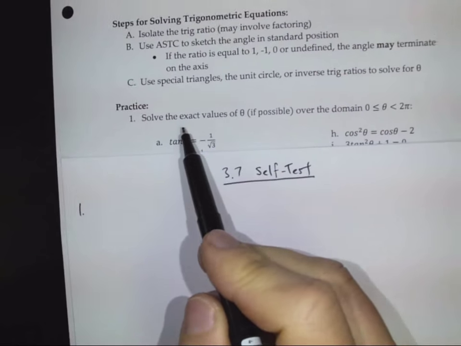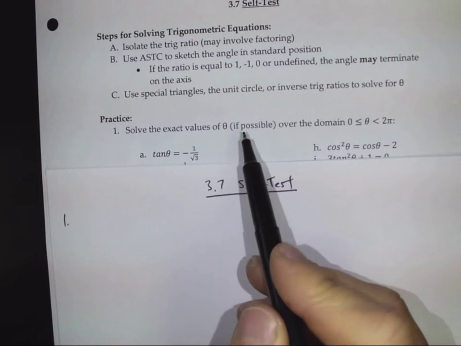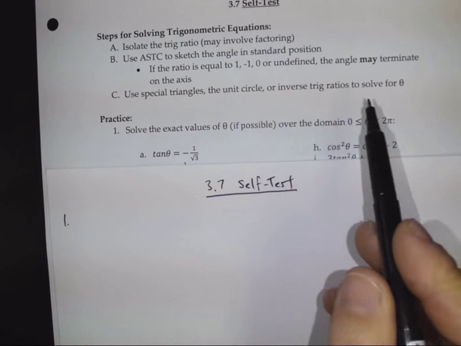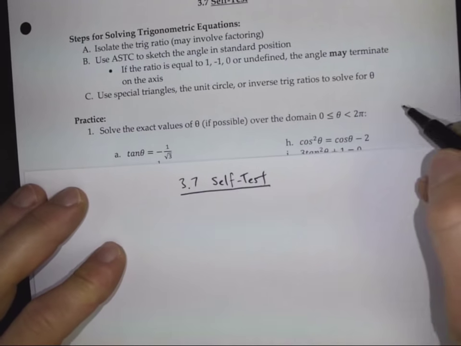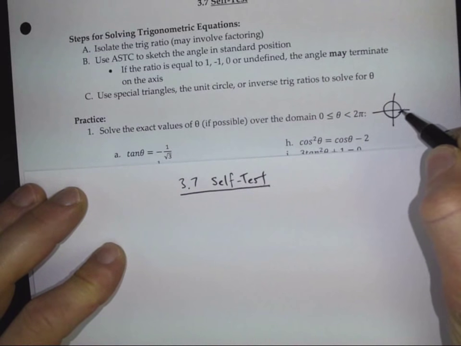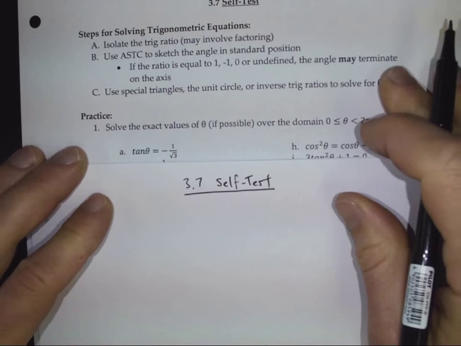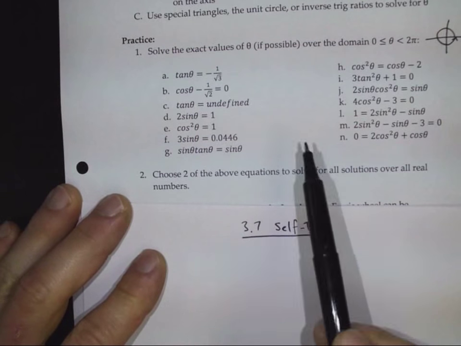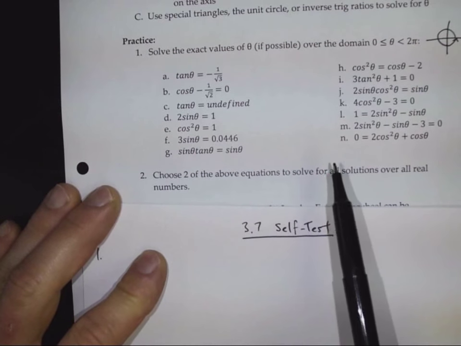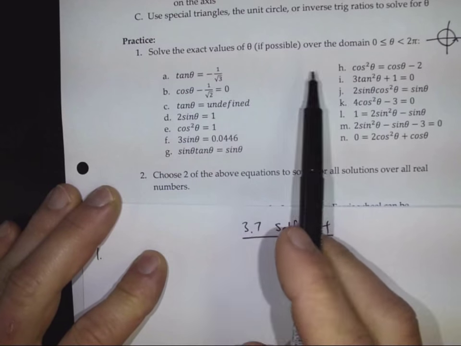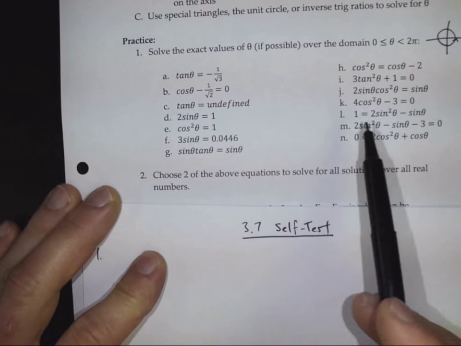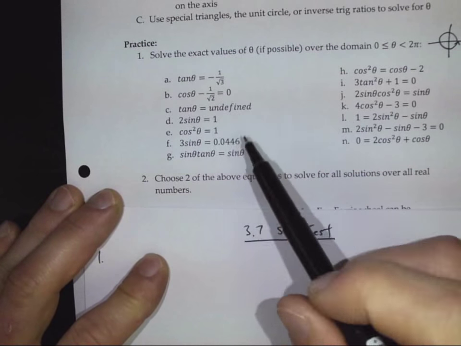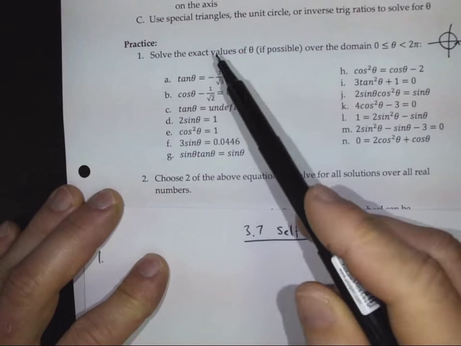All right, so question 1, we're looking to solve for the exact values of theta, if we can, within the domain 0 to 2 pi, so within a single rotation around the unit circle. Now, I want to mention that question 2 asks us to solve a couple of these equations for all real numbers. So I'm going to add a solution for all real numbers for each of the questions we worked through, so that depending on which question you chose, you can check both 1 and 2 together.